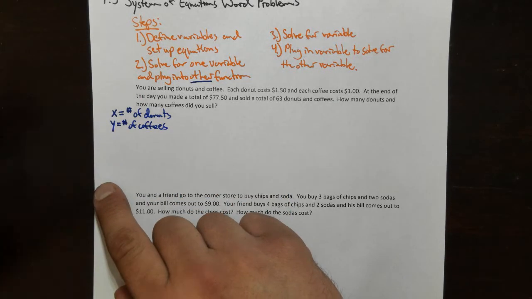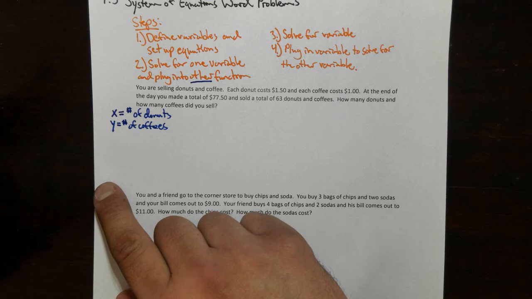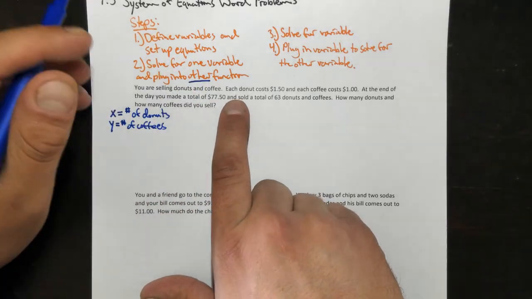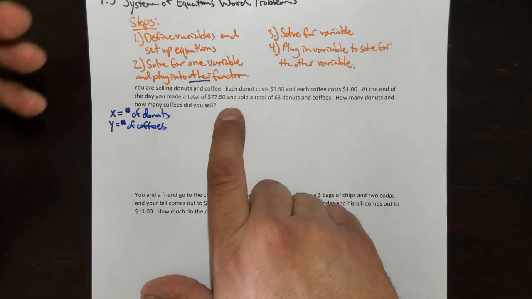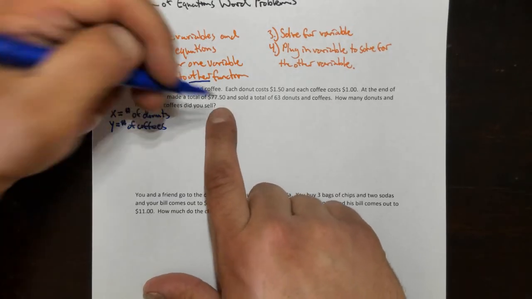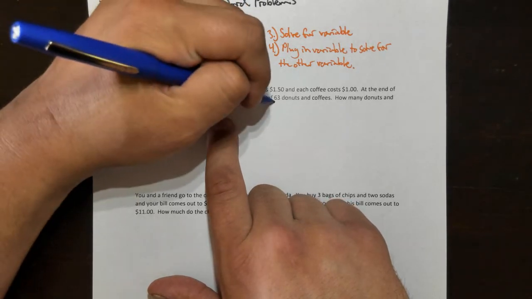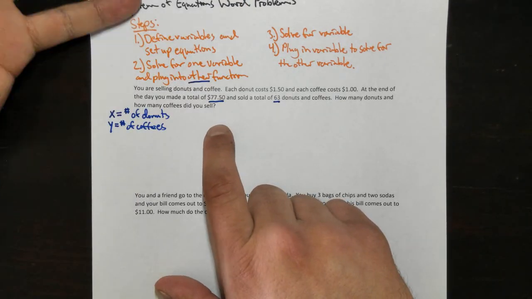So we need to figure out how to set this equation up. And the way I'm looking at it is we can have two statements. We can have one that talks about the total dollar amount that we've made, and then one of the total number of things that we sold.